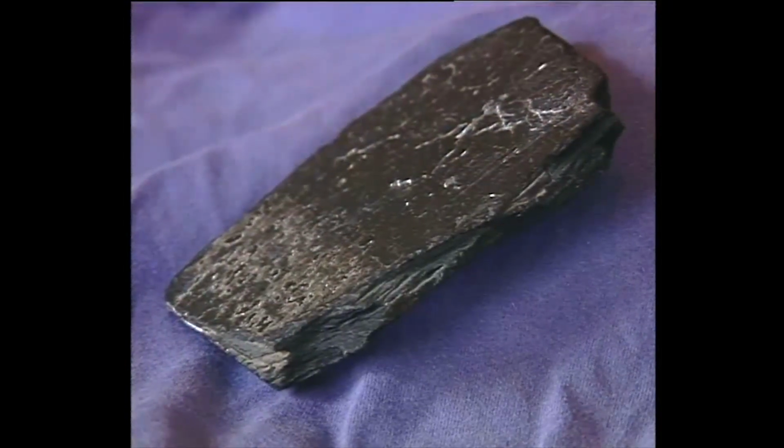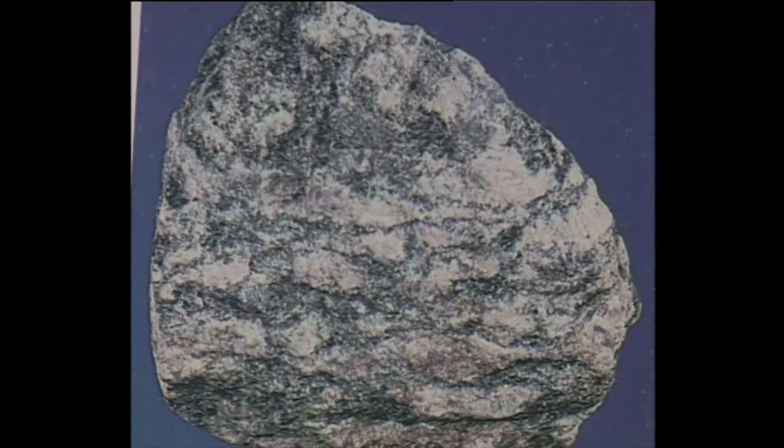Slaty cleavage, the parallel arrangement of very fine grain mica in a slate which gives its planar structure, the very fine grain equivalent of schistosity. Gneiss or gneissic layer, the alternate light and dark color bands, and normally the light color bands are by leucocratic minerals like quartz, potash feldspar, plagioclase, etc., and the dark color band is normally by mica and hornblende.